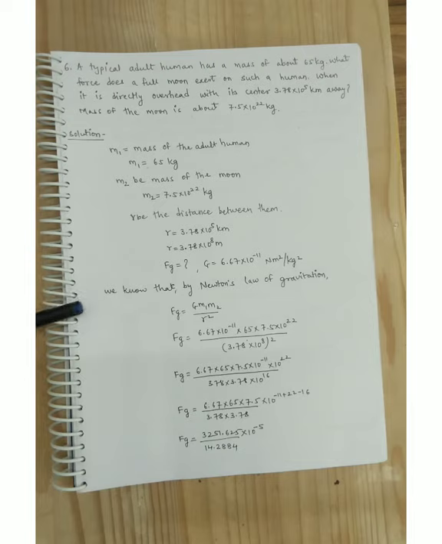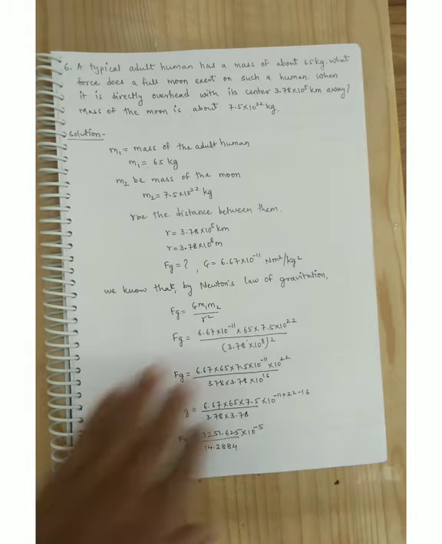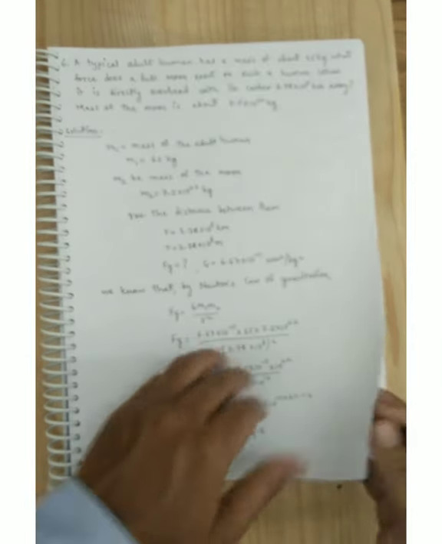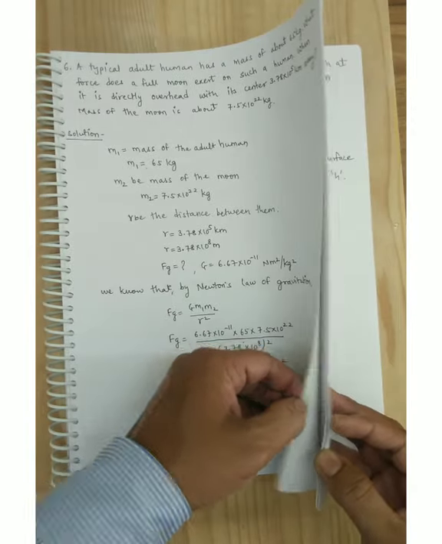Now guys, we are using the formula from Newton's law of gravitation, Fg, the gravitational force, is equal to capital G m1 m2 divided by r square, where capital G is equal to 6.67 into 10 raised to minus 11, m1 is 65, m2 is 7.5 into 10 raised to 22, and r square, the distance square, is equal to (3.78 into 10 raised to 8) square. And if you put the values, you have a calculator. Now use the calculator and find out the answer. We are going to the next page to get the answer, means to verify the answer.